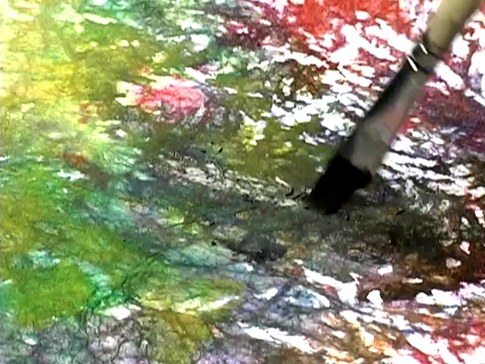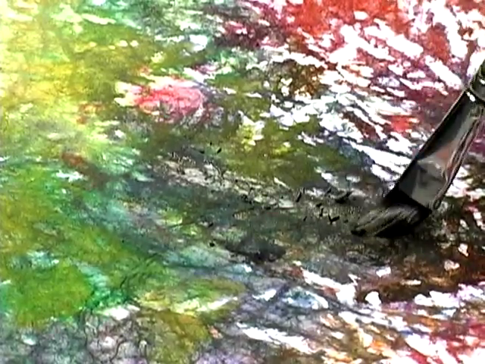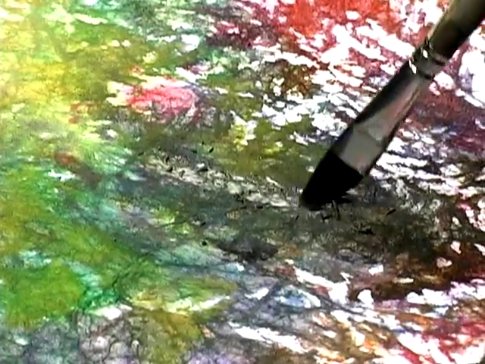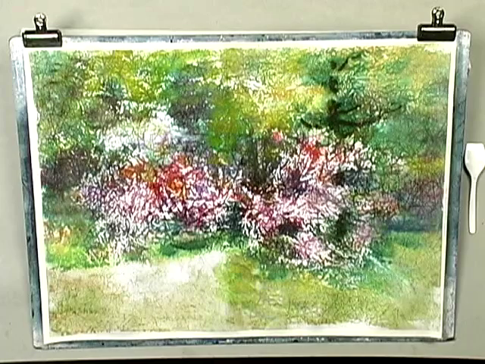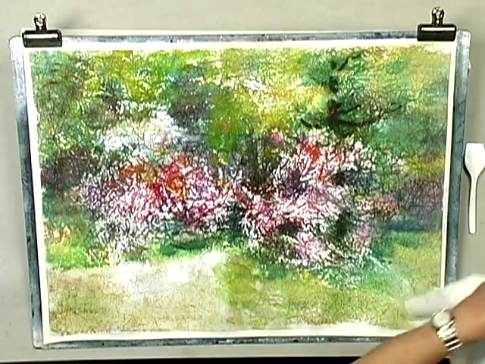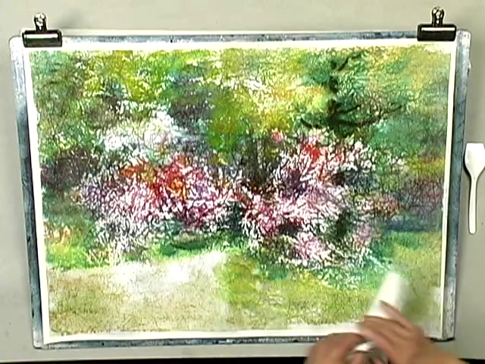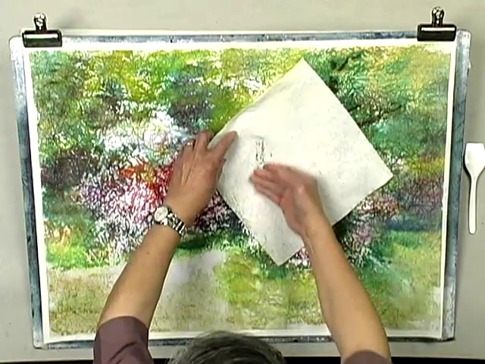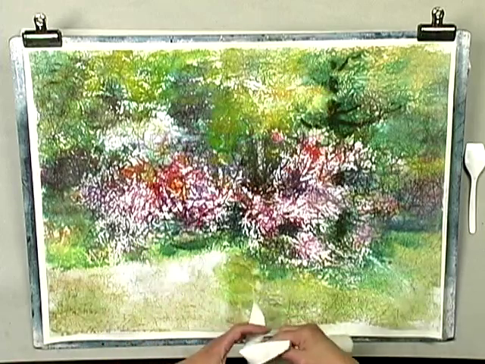All right, this tree trunk is lighter in value than the background there. And besides that, it will make the grouping of trees more interesting if there are value differences. Some are light and some are dark, instead of all dark tree trunks or all light tree trunks. See that?